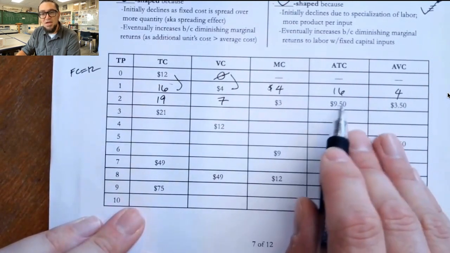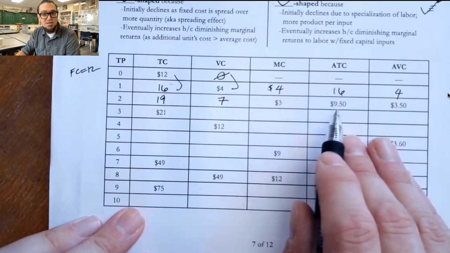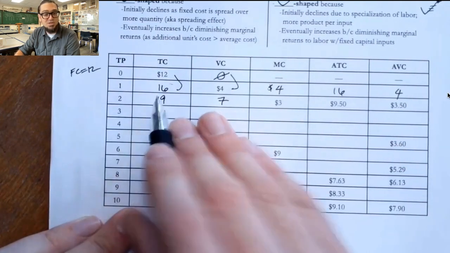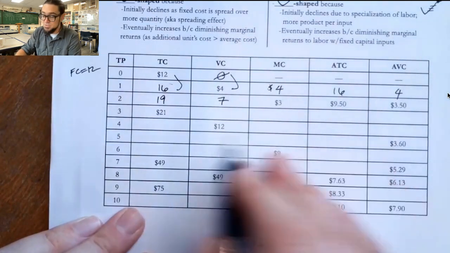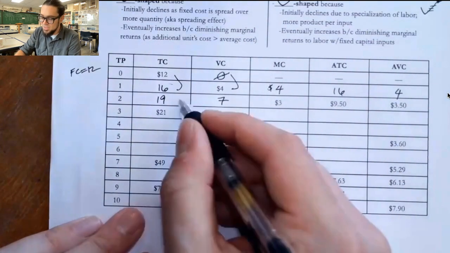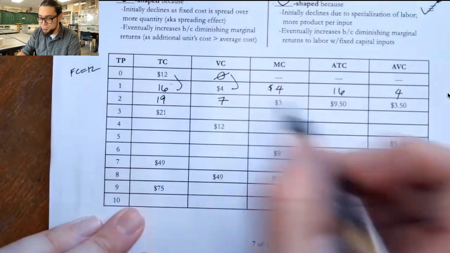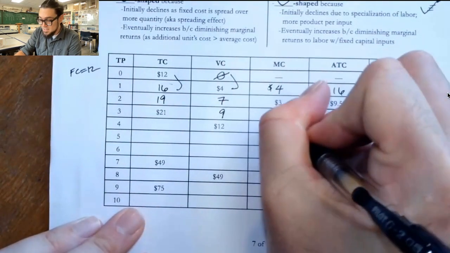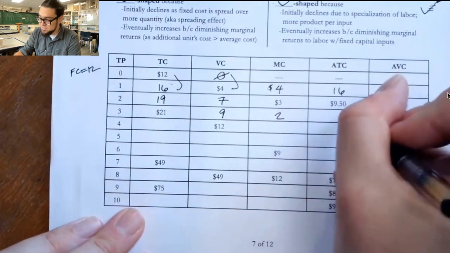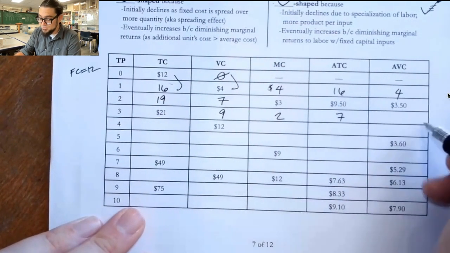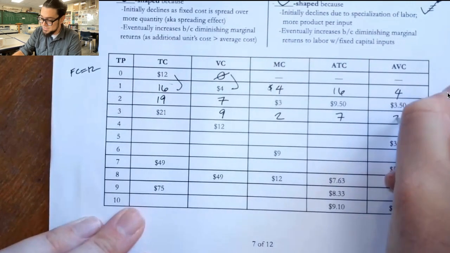And we could verify that by reversing these numbers. $9.50 times 2 should actually give us $19. $3.50 times 2 should give us $7. So there's actually 2 ways we can find those numbers. Here again, we have another rate of change of $2, so this one's going to be 9 and 2, and then now let's do our total cost. 21 over 3 is 7. Average variable cost here, 9 over 3 is 3.